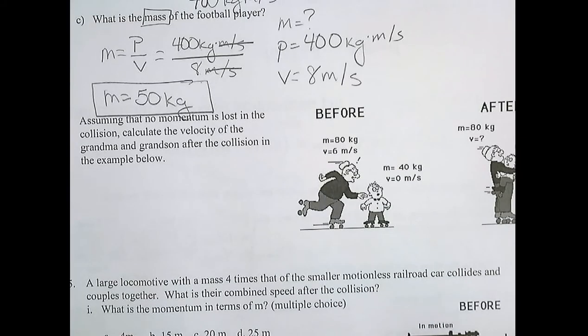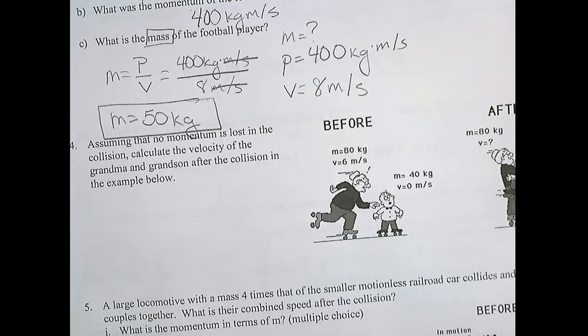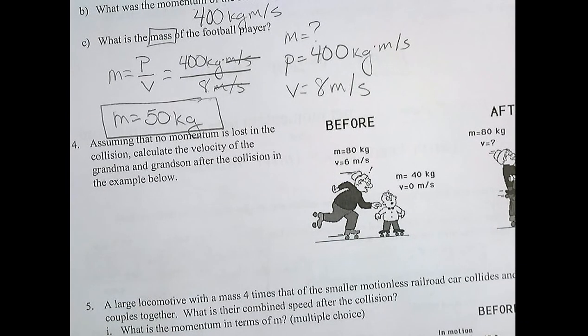I'm going to have you work on this now yourself. I am going to put a key up that you can utilize, but you have to be able to do this. So if you don't understand, make sure that you get help from either myself or from those around you. Good luck. Let me know what you need. Thanks.